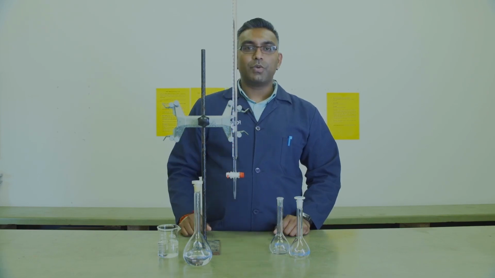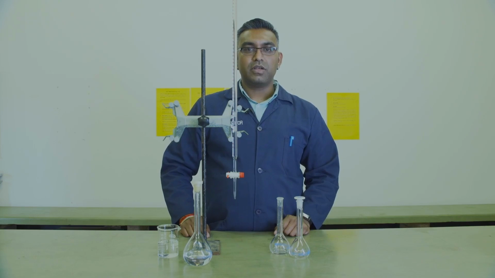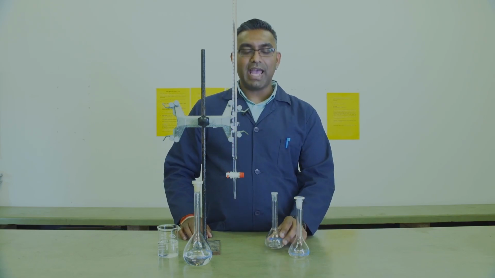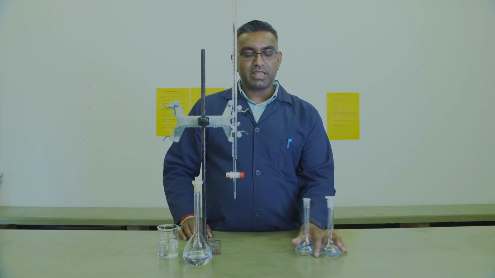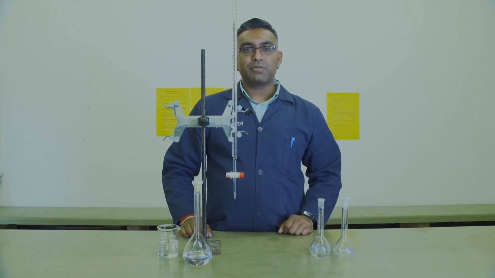Into the third flask, you will add 16 ml of the solution. The fourth flask, 32 ml of the solution. To the fifth flask, you will add 40 ml of the solution. Once these solutions have been added to your flasks, you will set them aside and prepare for the next part.